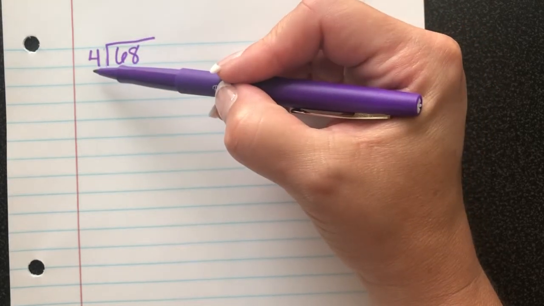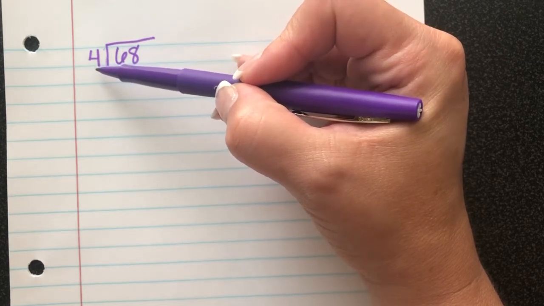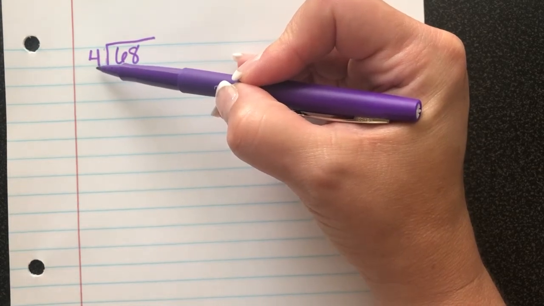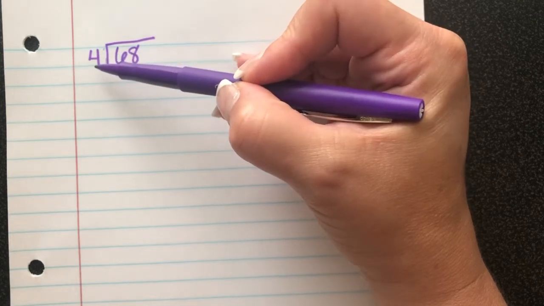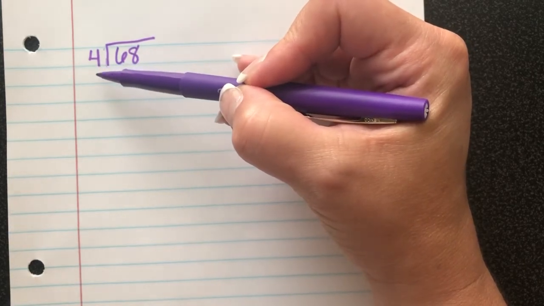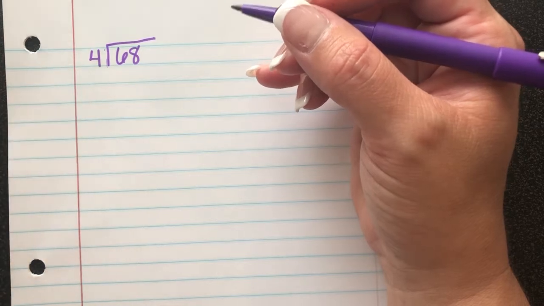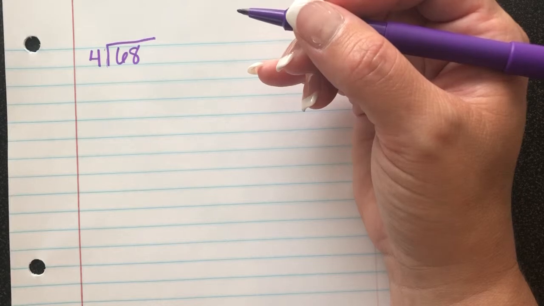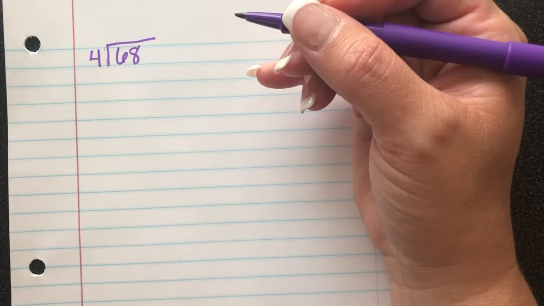Okay, and that divisor can be one of two things. It can be either the number in each group, which would be like 4 sweet tarts in one group, or it could be the number of groups. That would mean 4 groups of sweet tarts. It just depends on what your word problem is saying. For these problems, we're not so concerned about what that divisor means because we're not working on a word problem. But just so you know, when you are working on division problems within a word problem, that divisor can mean one of 2 different things.